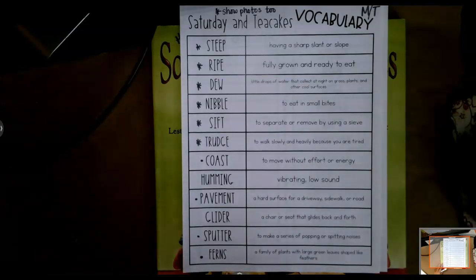Good morning, class. Today is Tuesday, September 8th, and we are starting a new week of stories and a new week of vocabulary words. Our goal this week is to work on making mental images as we read.